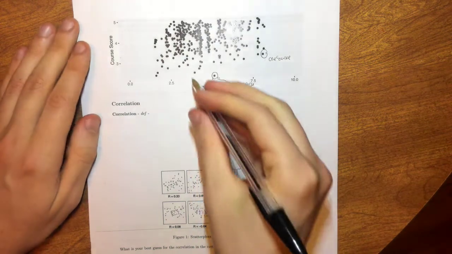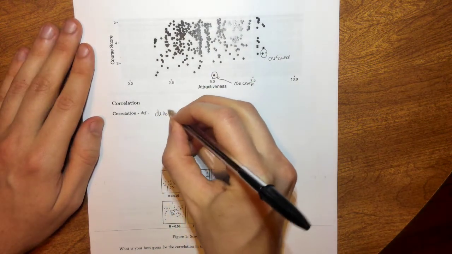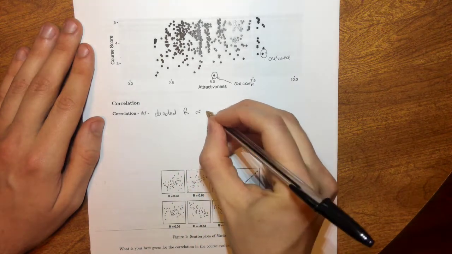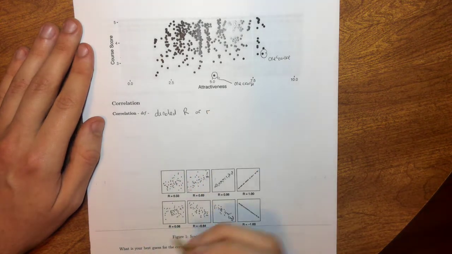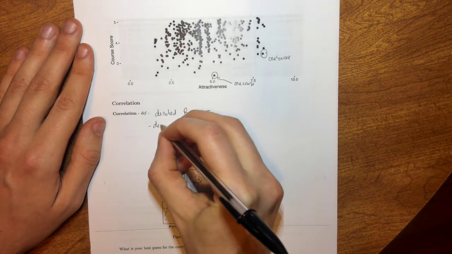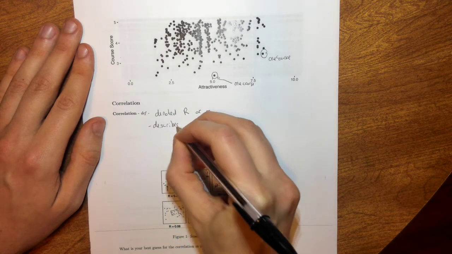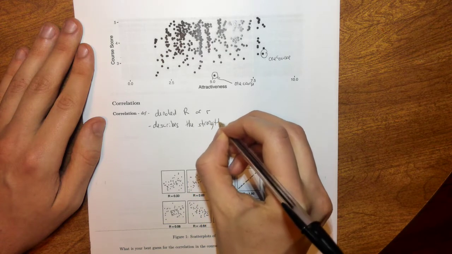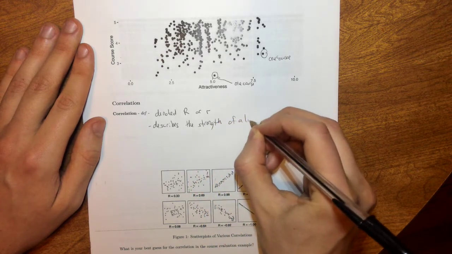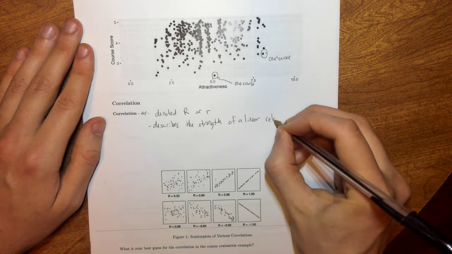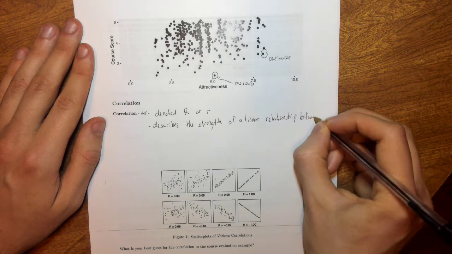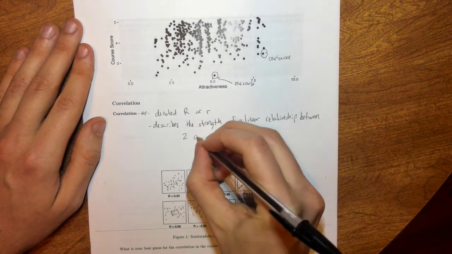We typically denote correlation as R, either capital or lowercase. Our definition is that it's a descriptor that describes the strength of a linear relationship between two quantitative variables.